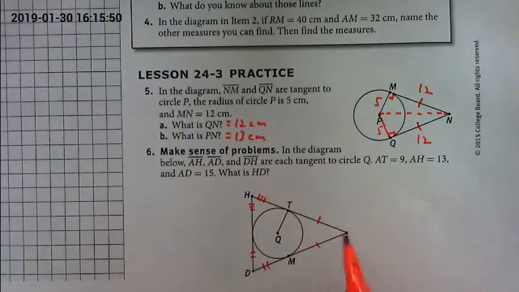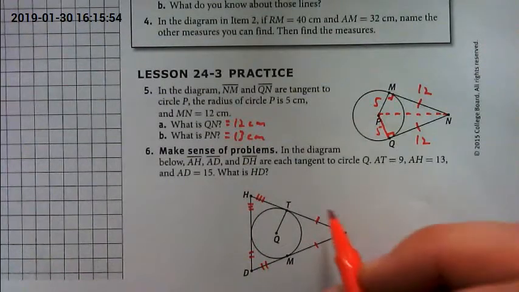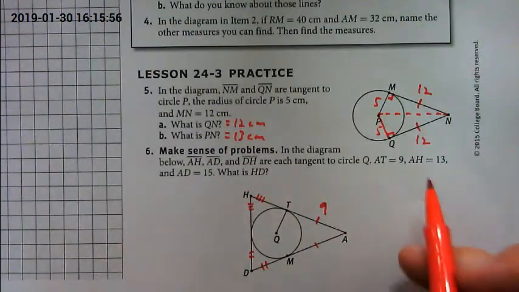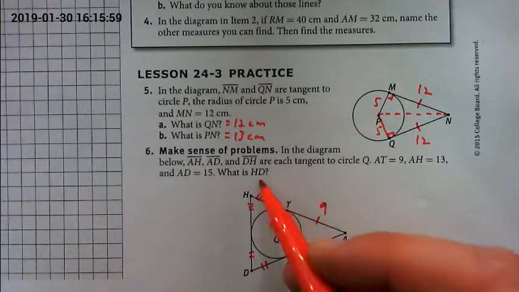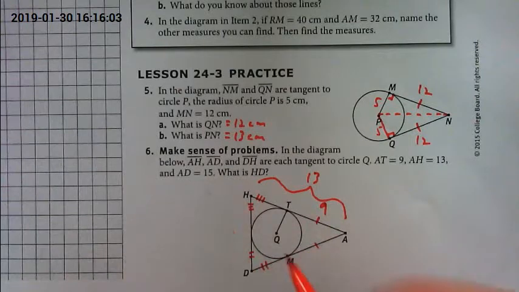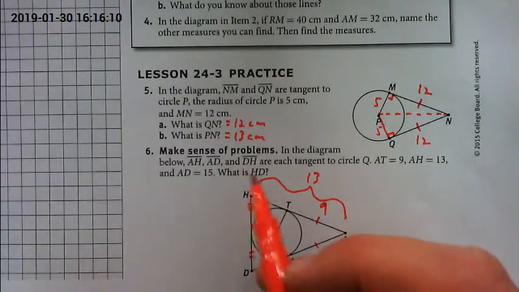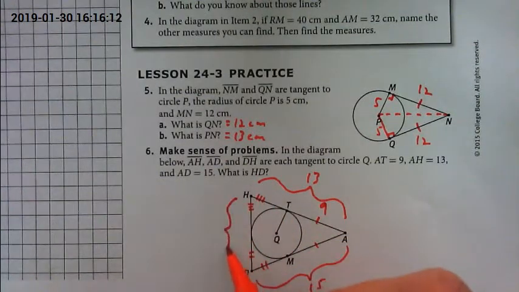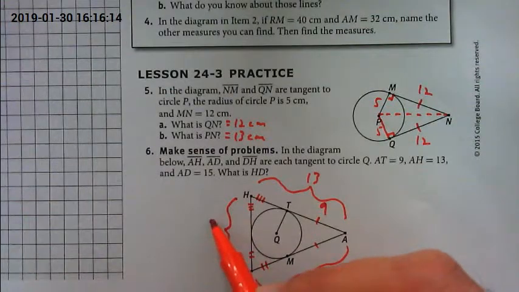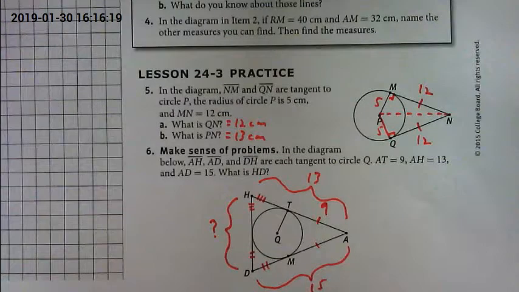Now, shh, guys. All right. So now that we know all those parts are congruent, they also told us that AT is 9. AH, which is this entire side, is 13. AD, which is this entire side, is 15. They want us to solve for HD. So that's the part they're asking for.